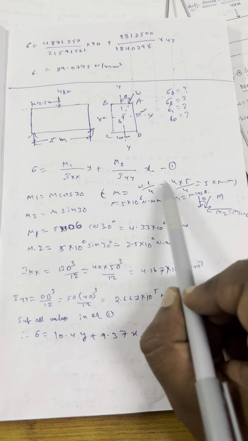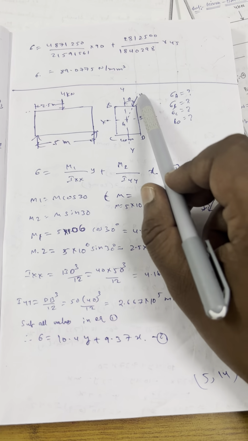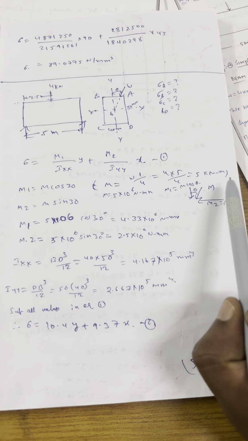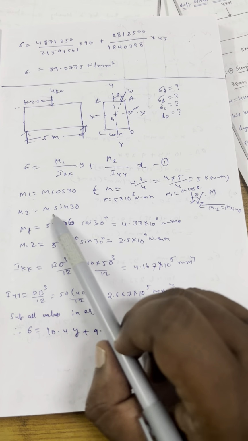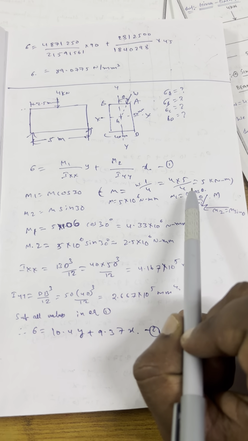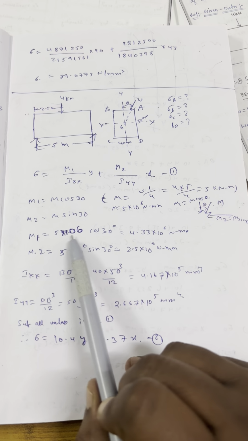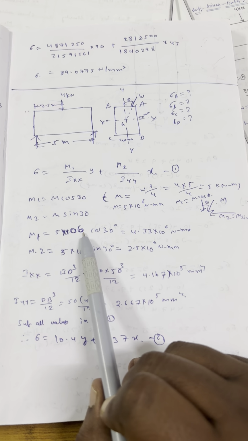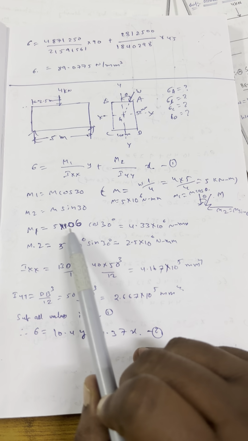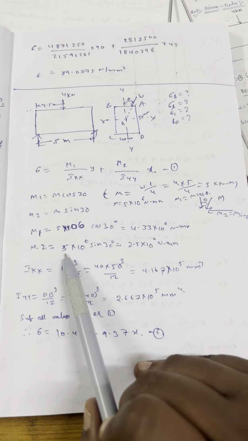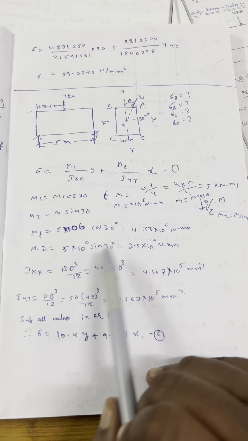W is 4 here and L, the length, is 5. So M is 5 kilonewton meter. Convert it into Newton mm. So M cos theta is 5 into 10 power 6, converting kilonewton to Newton and meter to mm, that is 10 cube into 10 cube, 10 power 6, times cos 30. This gives M1. M2 is M sin 30.